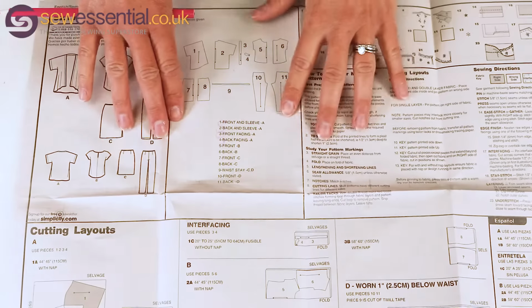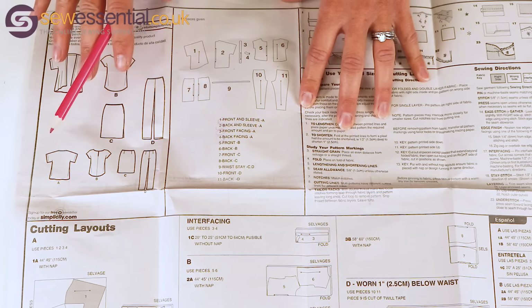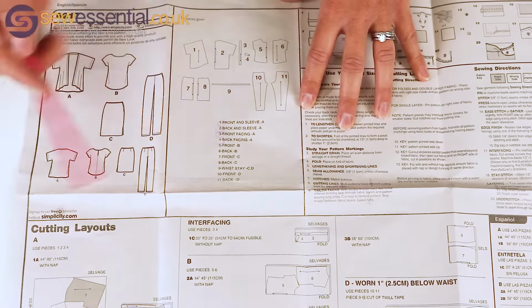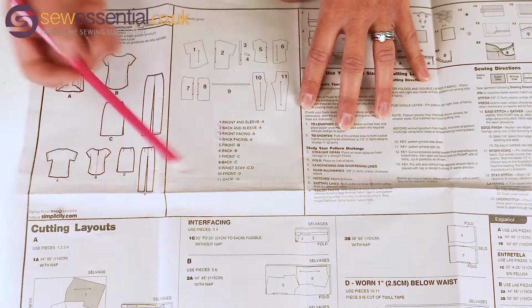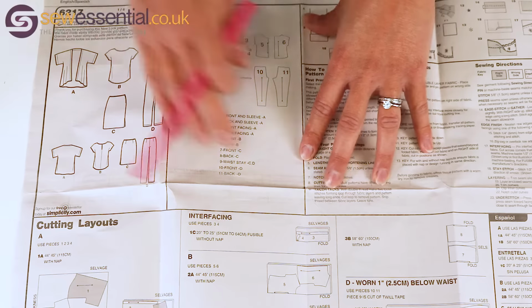So if we have a little look inside the instruction booklet, these will vary greatly. Some of them will be really snazzy and have beautiful colour photos. Others will be a lot more rough and ready, like this new look one. But don't let that put you off, because as long as you understand what it's telling you, these are easy to use as well. So the first thing that you'll notice is you'll get a list of all the pattern pieces that should be included with your pattern, and then you can see them here as well.